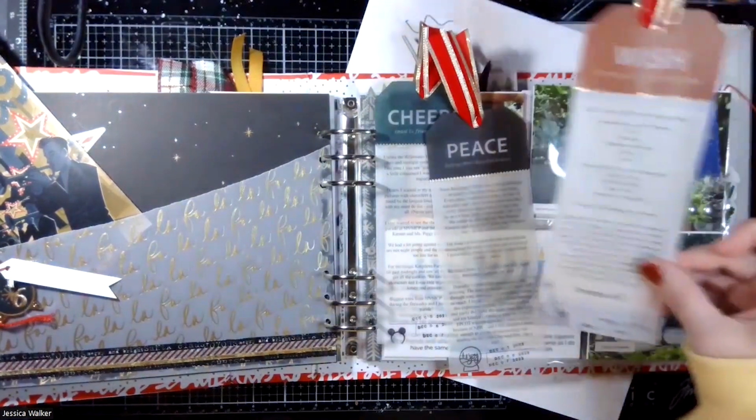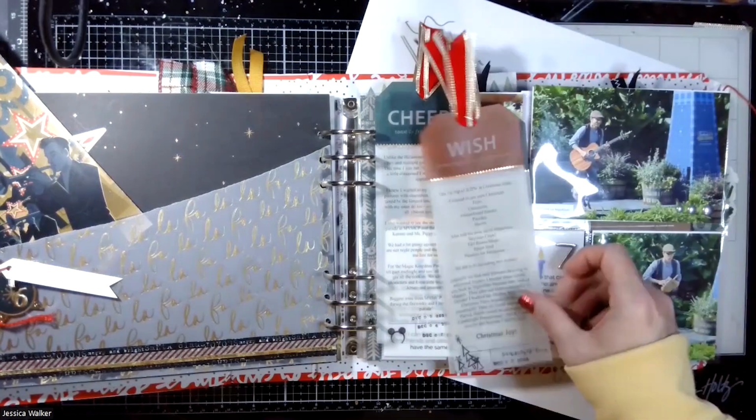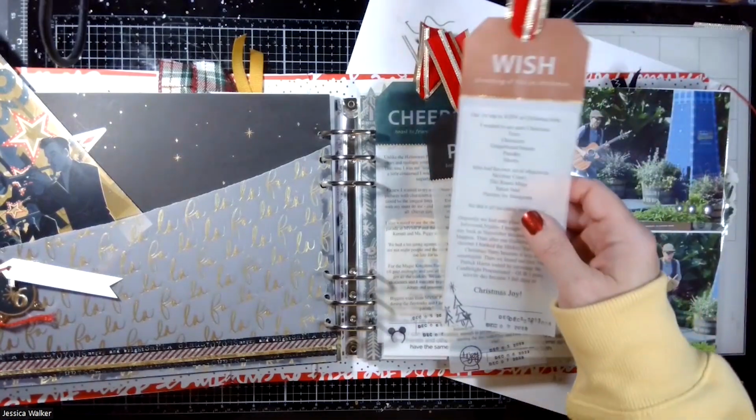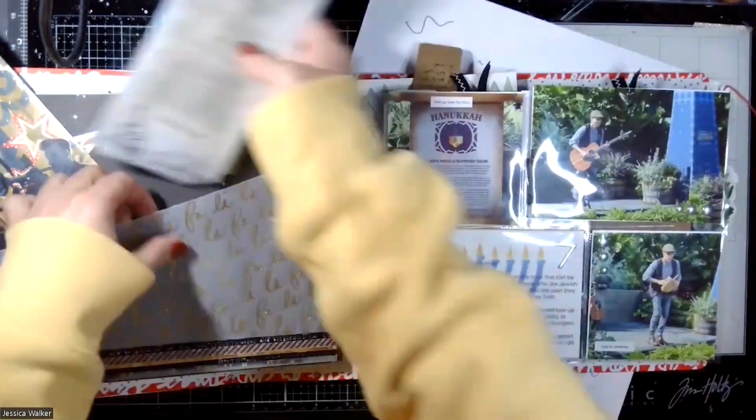I did try to run it through the printer, and that just didn't work. So I just used the sticker paper instead.